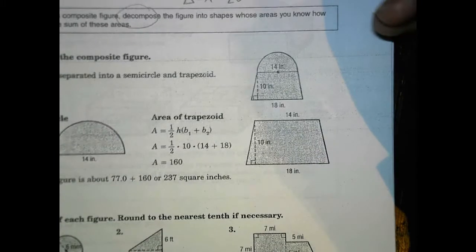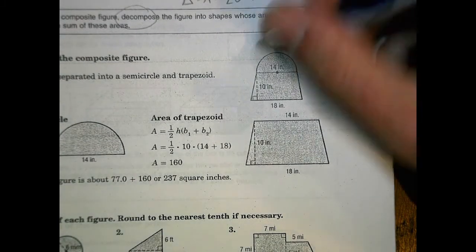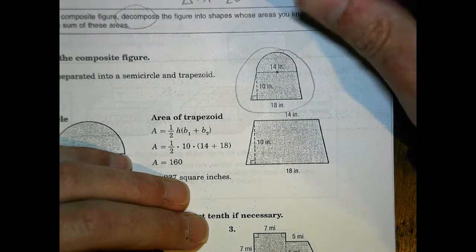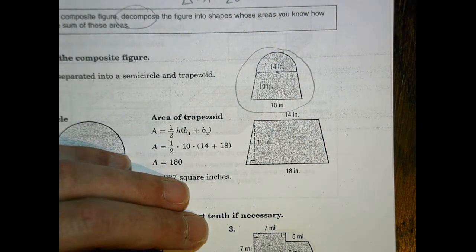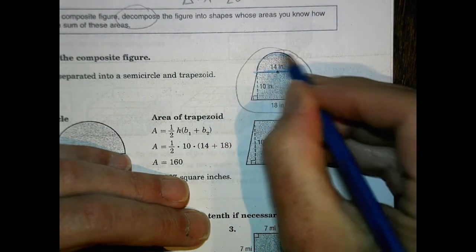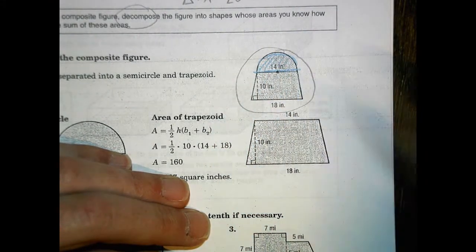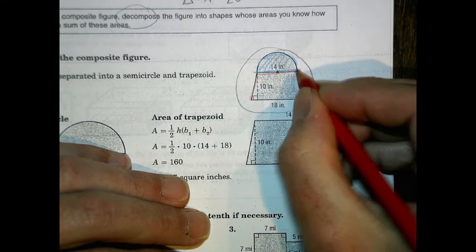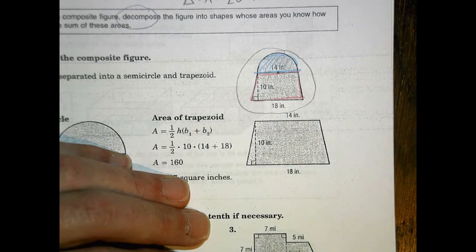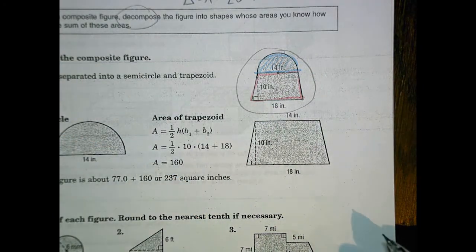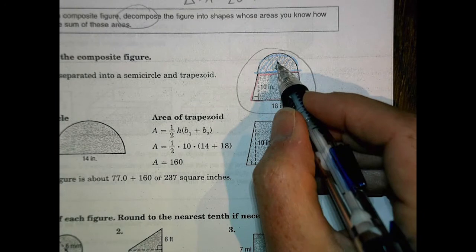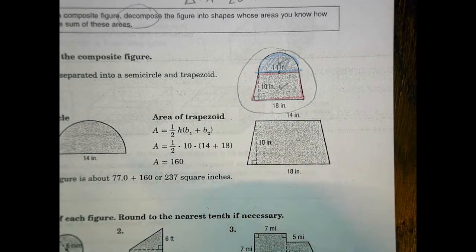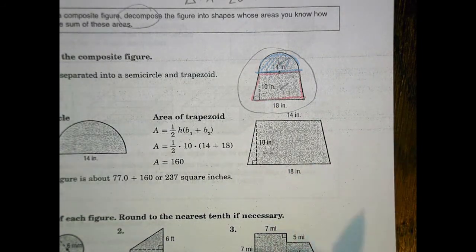So for the first one, it says find the area of this thing right there. Well, when you look at this figure here, there's a couple ways of looking at it. We see here that I have in the top a semicircle, right? So there's a semicircle right there that I could figure out. And then I also have this trapezoid figure here. So it's really made up of 2 parts that I can put together to solve. I can solve the area of this one and then the area of this one and join it together to find out the total area of the composite figure.